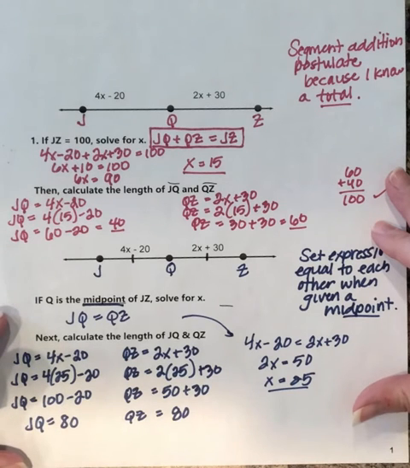So the important thing to take away from this page is to really assess the kind of information you were given before you dive in. If you're given a total, you're probably using the segment addition postulate. If you're given a midpoint, you're setting two things equal to each other because you know you have two equal pieces.